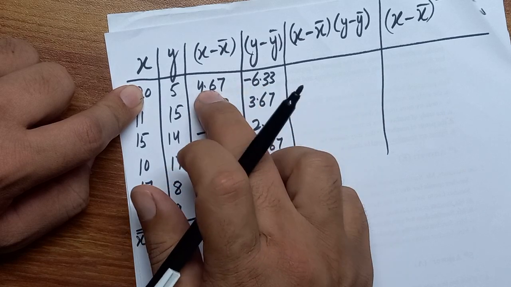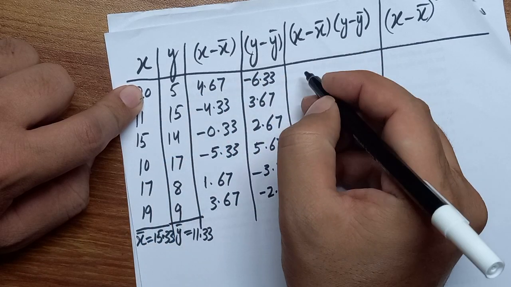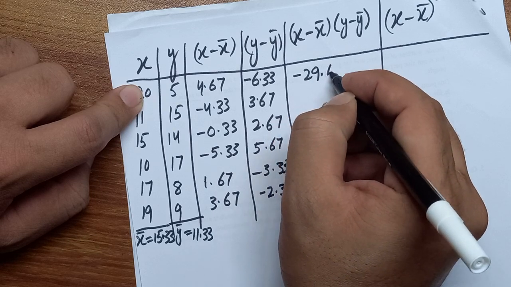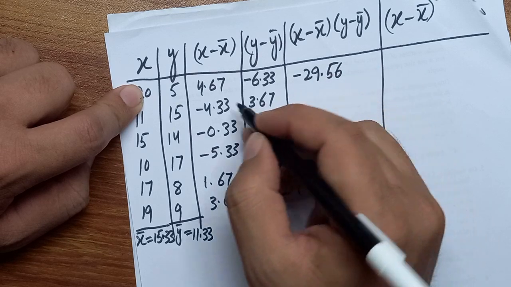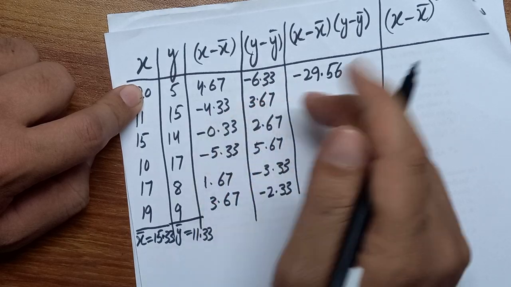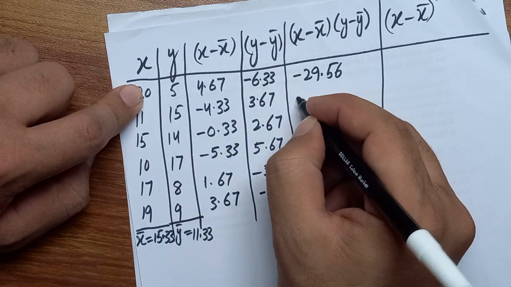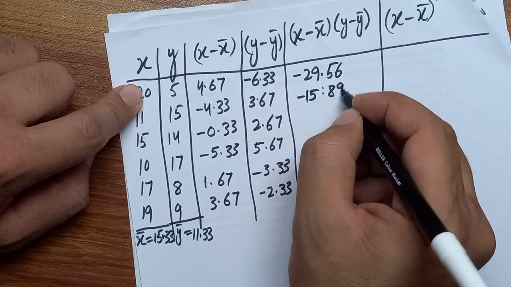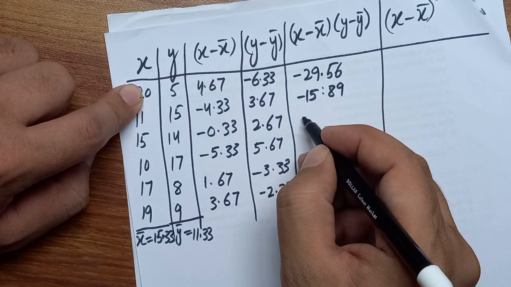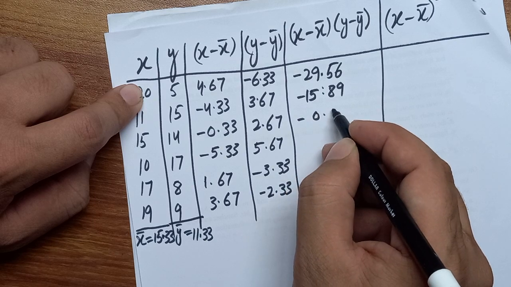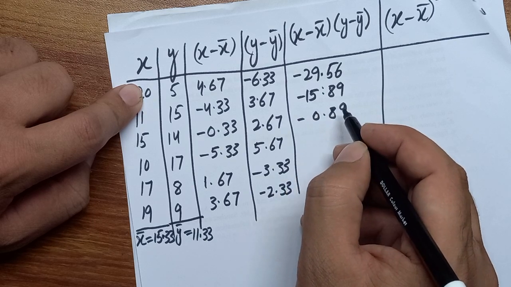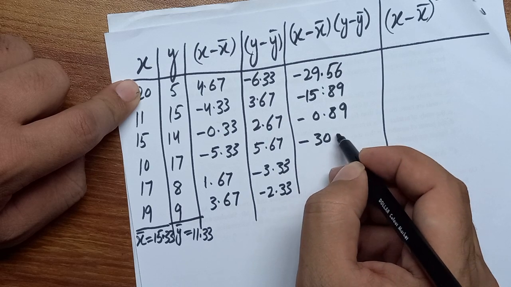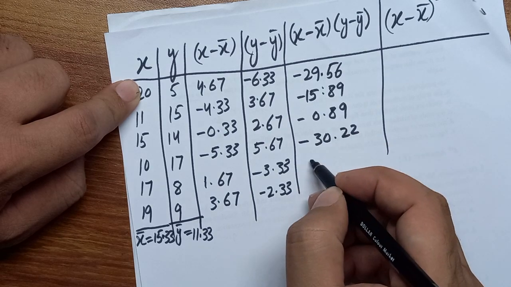So here when we multiply this with this, we will get minus 29.56. We will multiply this with this, so we will have minus 15.89. Here we will have minus 0.89, and here we will have minus 30.22.